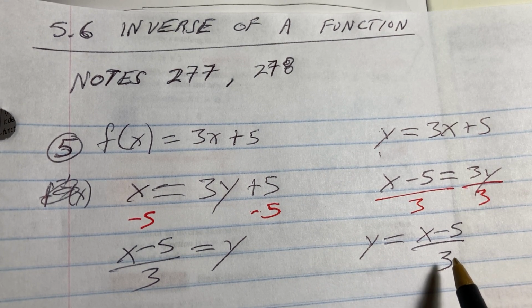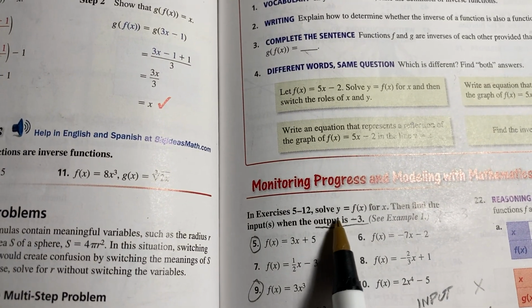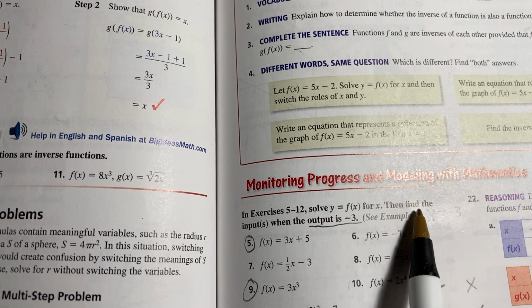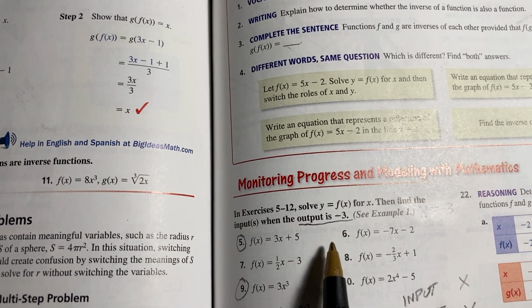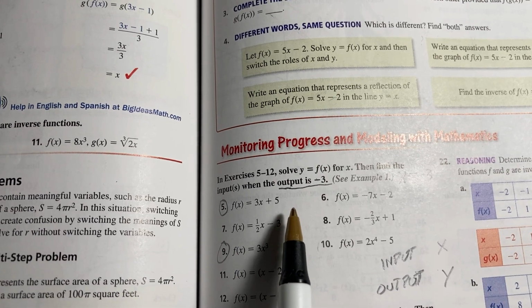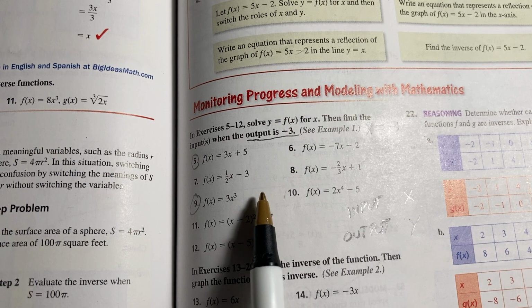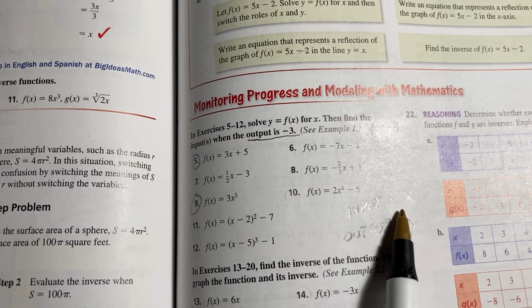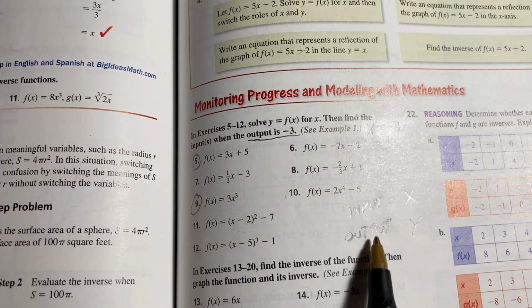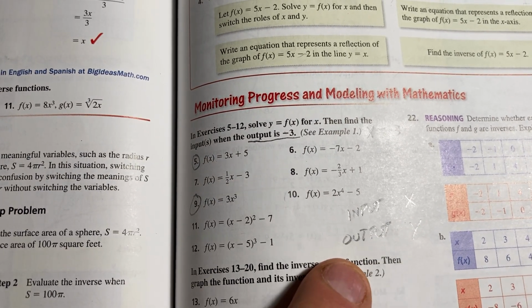Okay. So now on question number 5, what they're asking is, solve f of x for x, then find the inputs when the output is -3. So the input is going to be your x's. Your output is going to be your y values. Input, x is what you put in, and you crank it in, and when you're done, your output's a y.